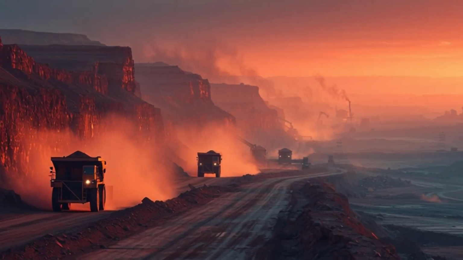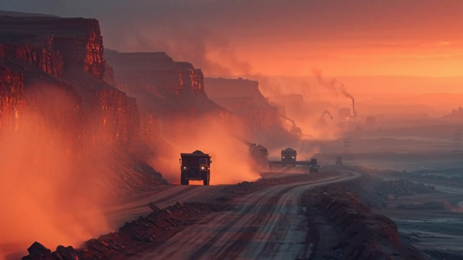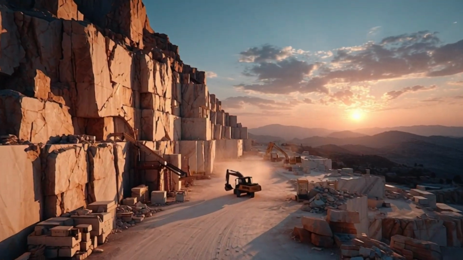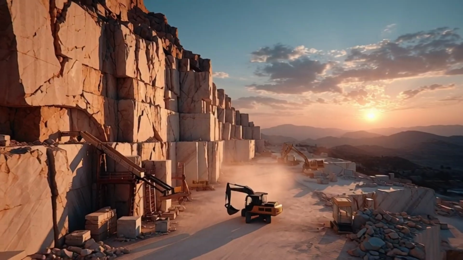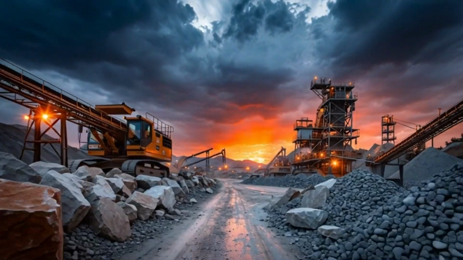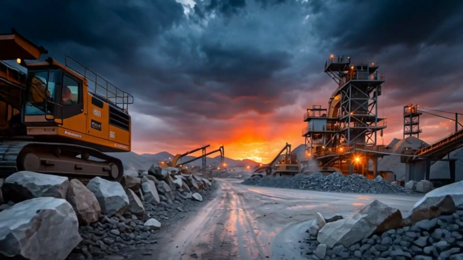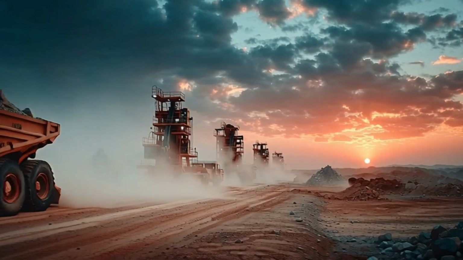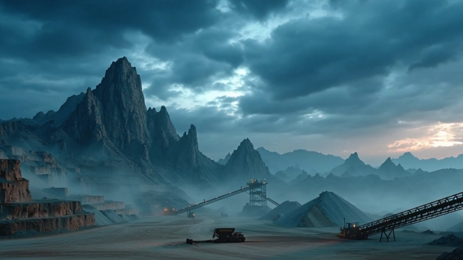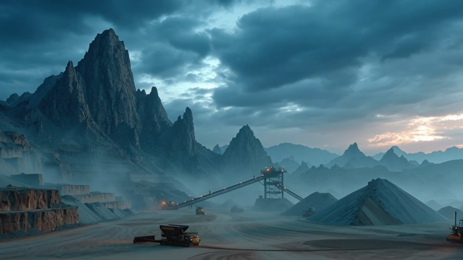The process begins deep inside massive limestone quarries. Limestone is the main raw material used in cement production. Powerful excavators break huge rock formations into smaller pieces. Dust fills the air as heavy machines operate continuously. Precision mining is critical for cement quality and strength.